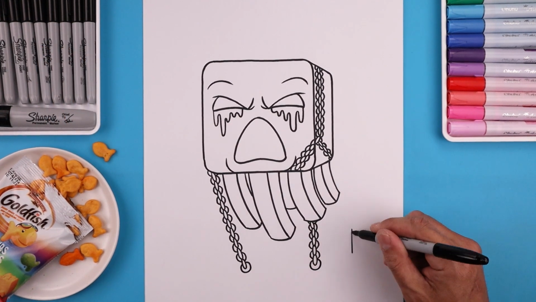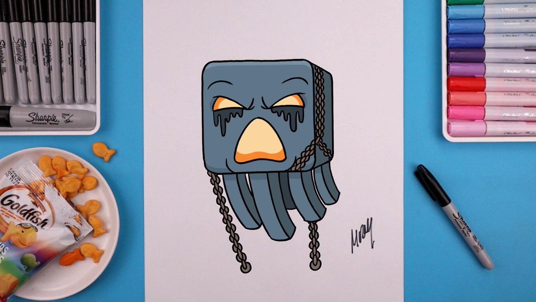Let's finish off by signing our art and adding a splash of color, and there we have it. There's our drawing of the Ghast from the Minecraft movie.